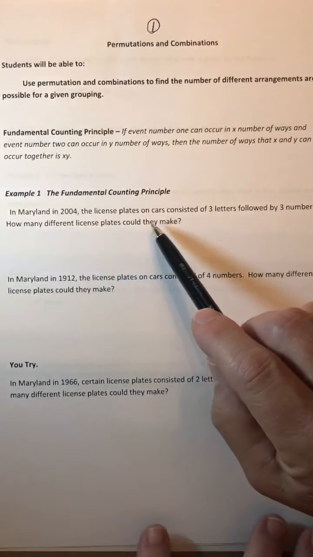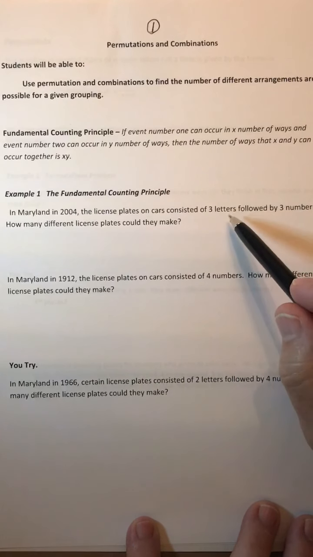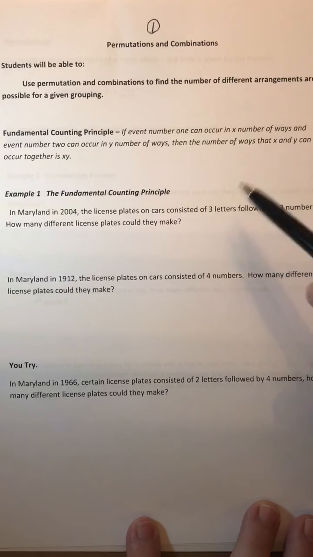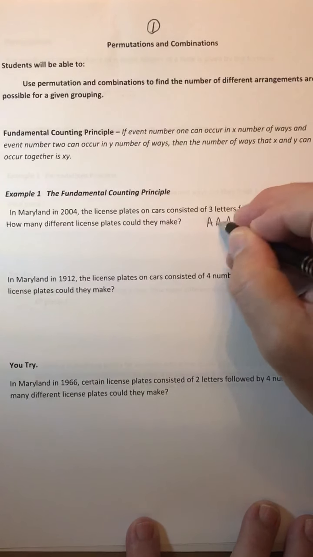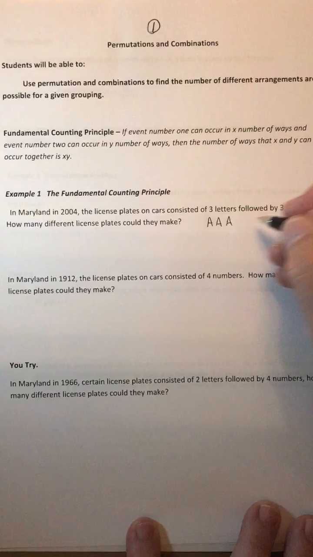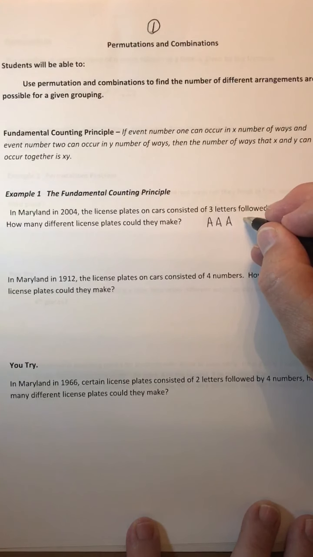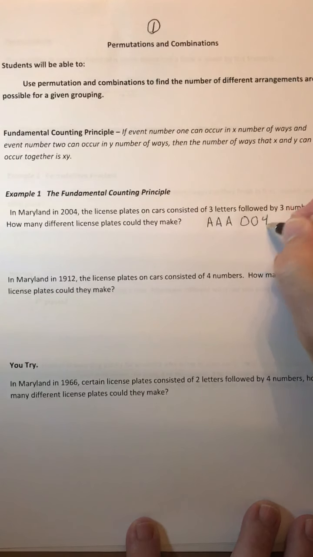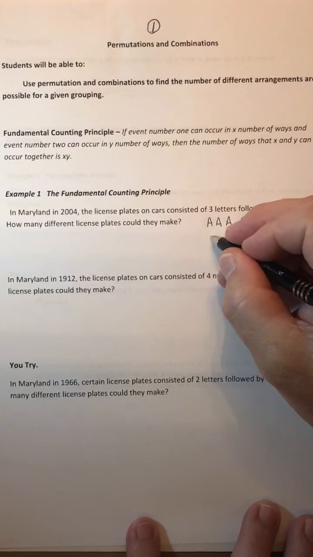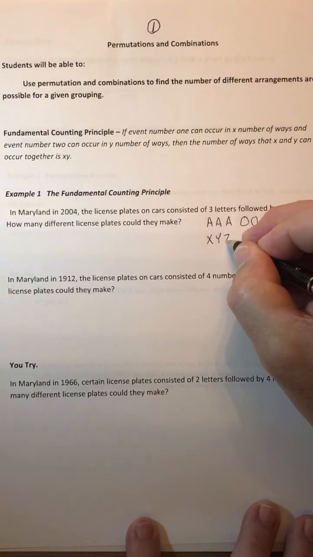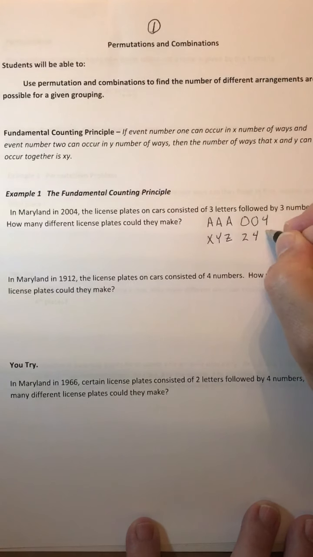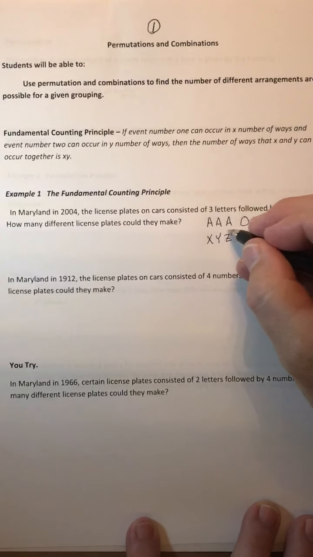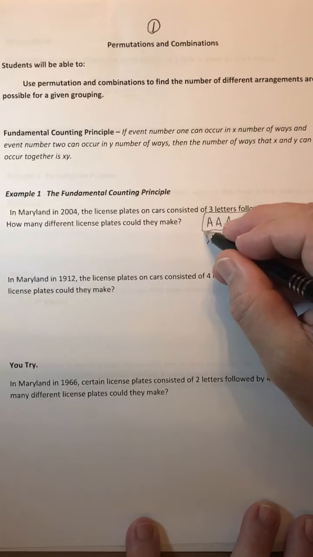All right, so we can see the fundamental counting principle at work with this first problem. In 2004, the license plates on cars consisted of 3 letters followed by 3 numbers. So you could have a license plate like this: A, 0, 0, 4. You could also have something like X, Y, Z, 2, 4, 6.